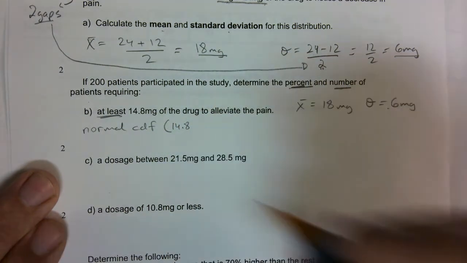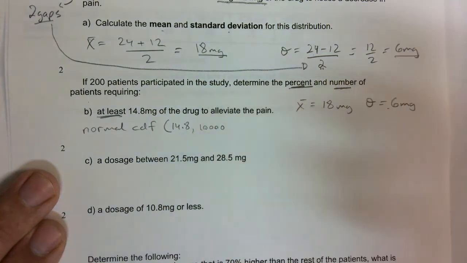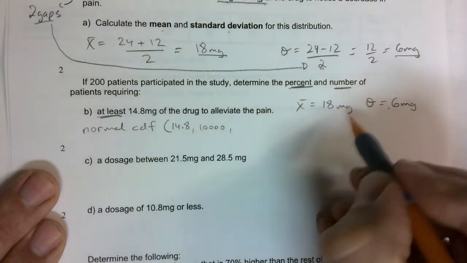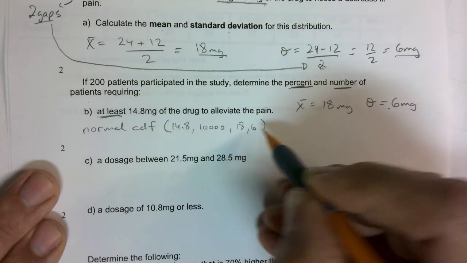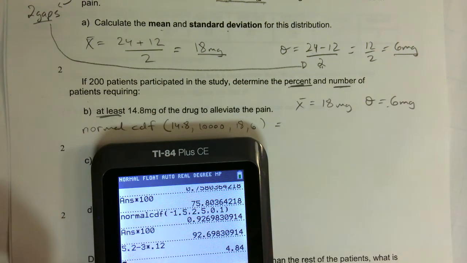That's tomorrow, linear inequalities. So I'm just going to go 10,000, 14.8, and just put in a big number, then 18, 6. So let's go ahead and find out what that is. Second vars, normal CDF, we're going to go 14.8, comma 10,000. 100 would probably be fine. No, sorry, 18 and then comma 6. You should all try this as I'm doing this, okay?